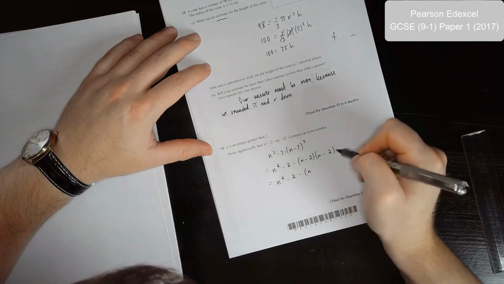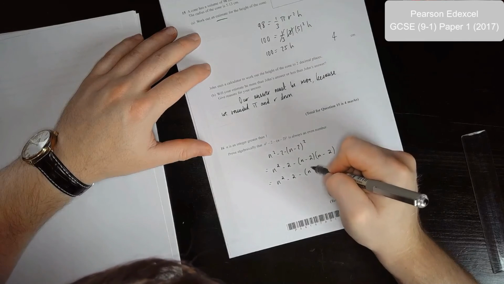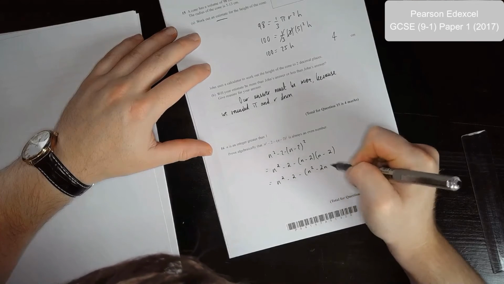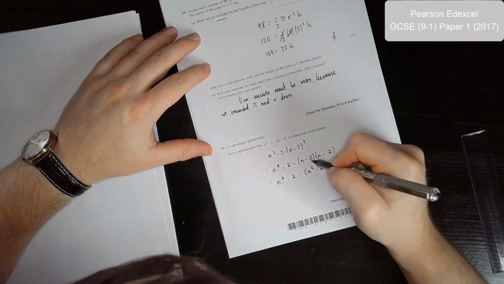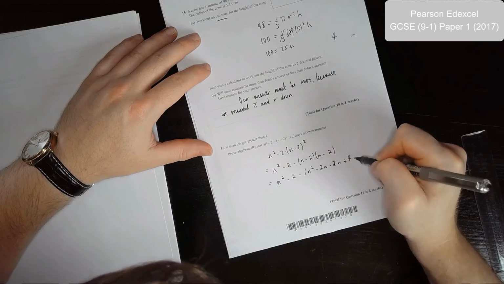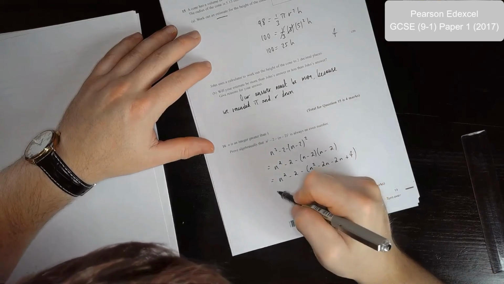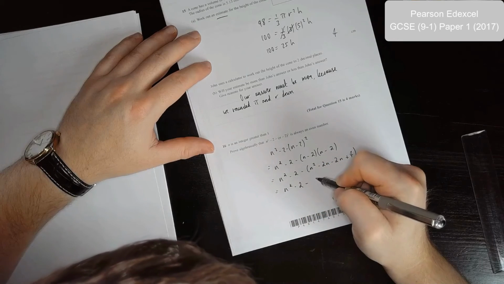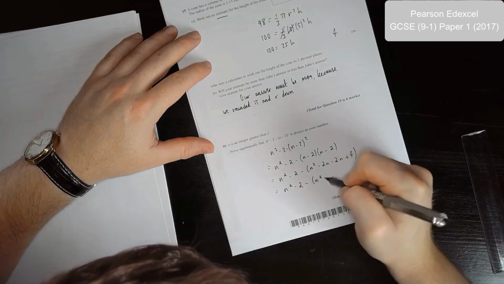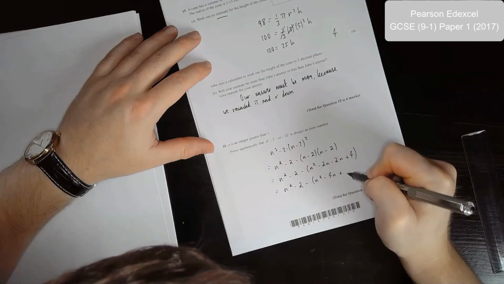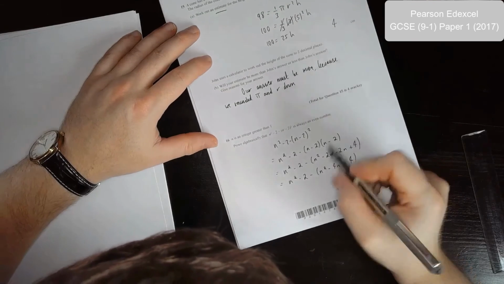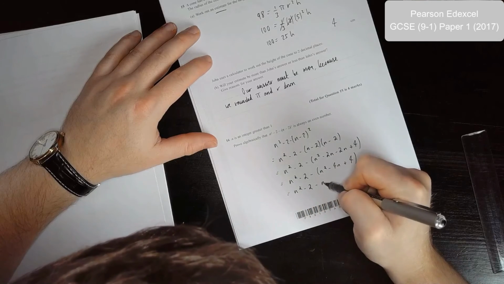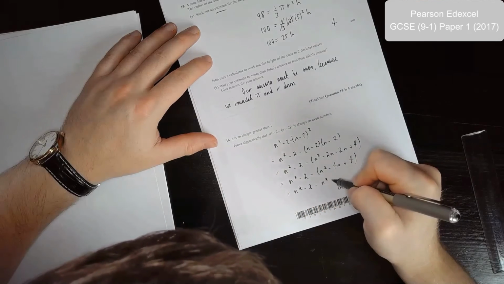And we do FOIL on it: first, n squared; outer, minus 2n; inner, minus 2n; and last, minus 2 times minus 2 is plus 4. N squared minus 2 minus n squared minus 4n plus 4. N squared minus 2 minus n squared, so just timesing everything by minus 1.